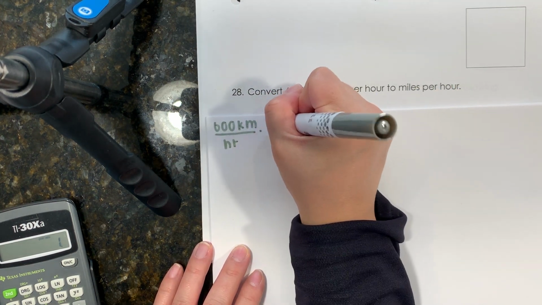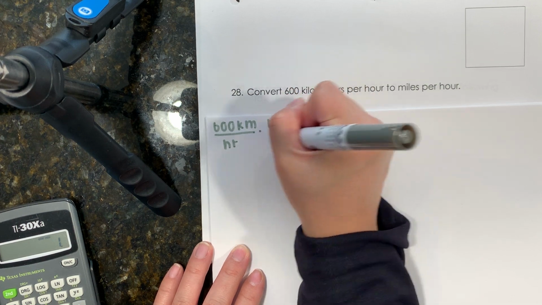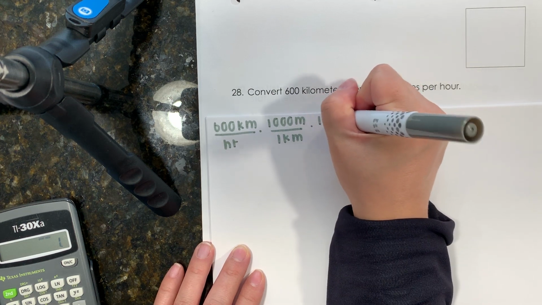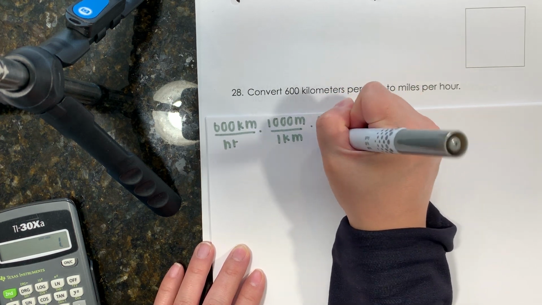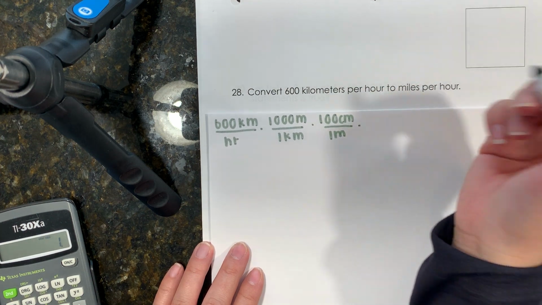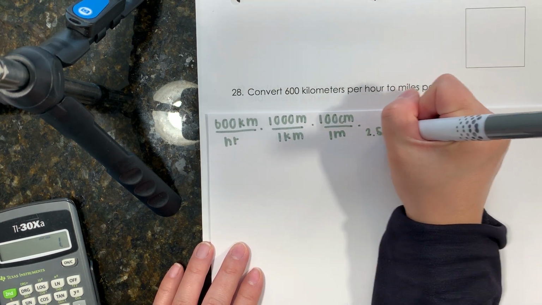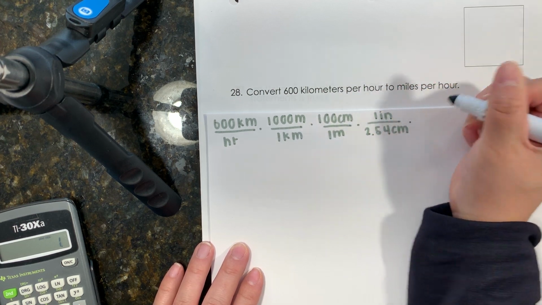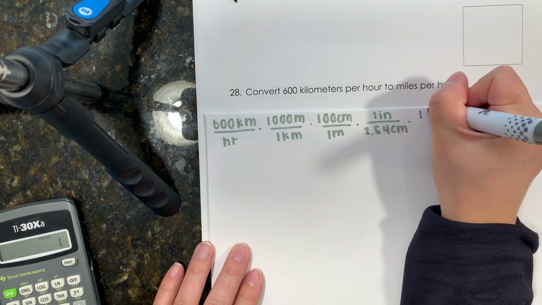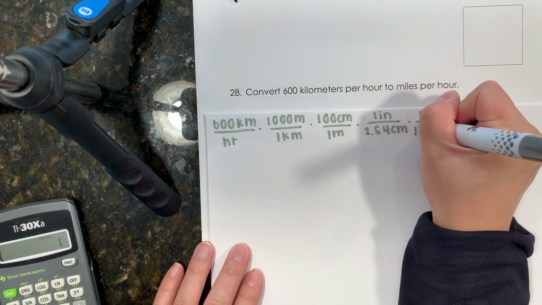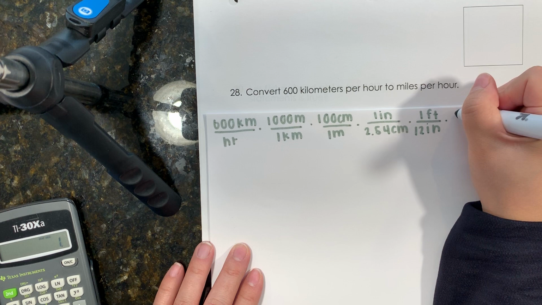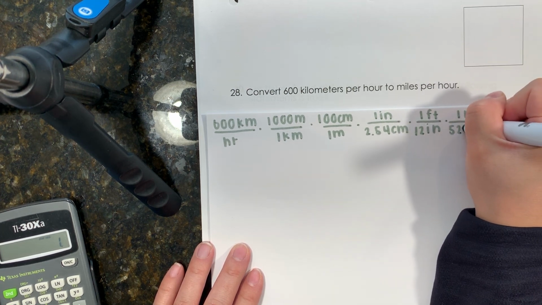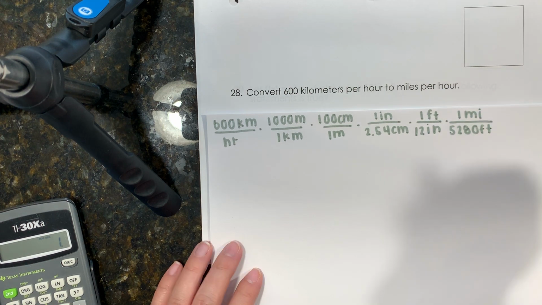So 1,000 meters, 1 kilometer, to centimeters, 100 centimeters, 1 meter, centimeters to inches, so 2.54 centimeters, 1 inch, inches to feet, 1 foot, 12 inches, and then 1 mile, 5,280 feet.